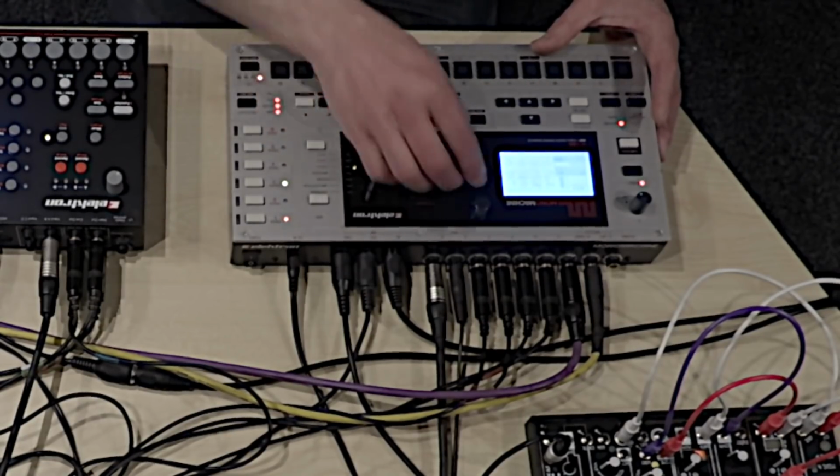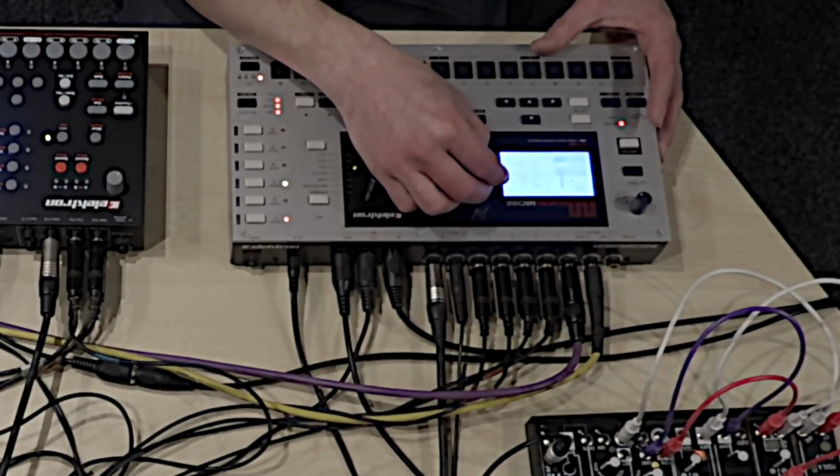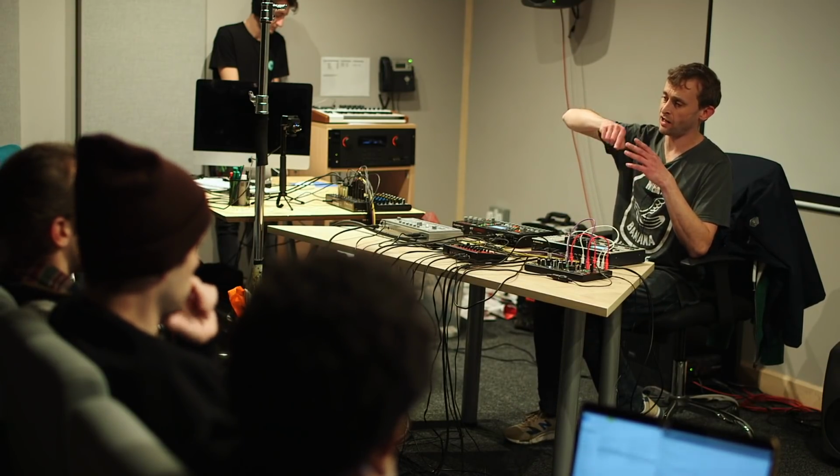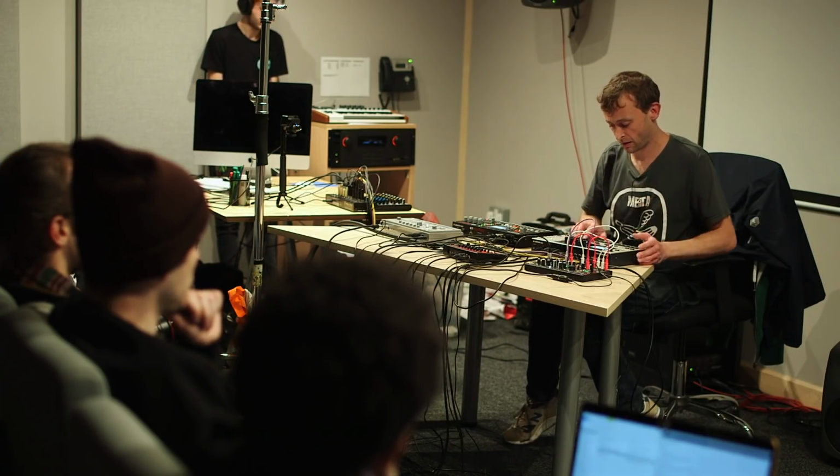My other thing that I really love doing on this is it's got distortion and delay built into every machine, so you can basically get the LFOs to automate distortion and stuff like that, which is really cool.